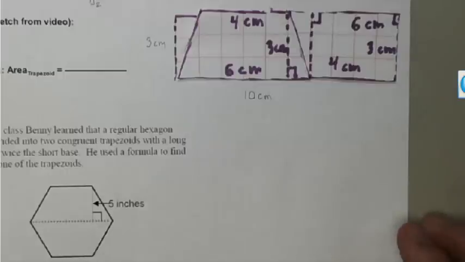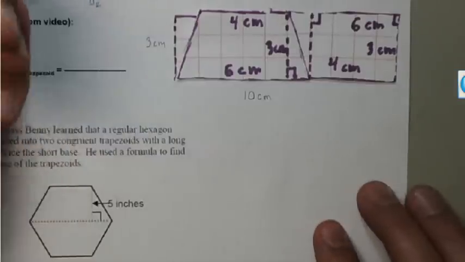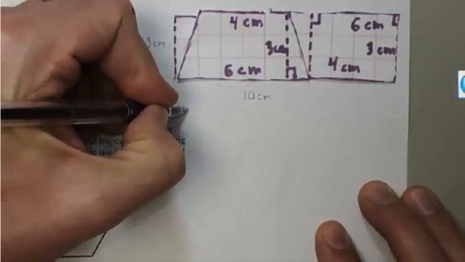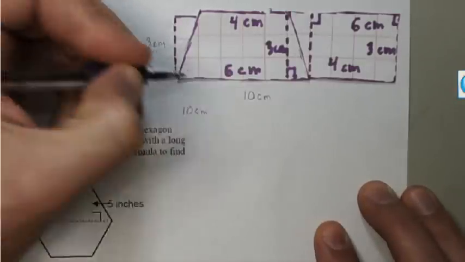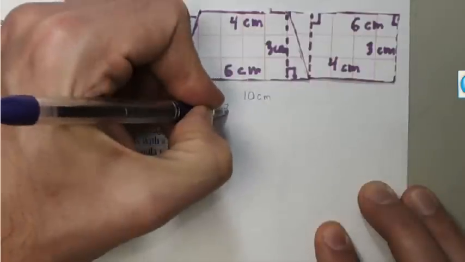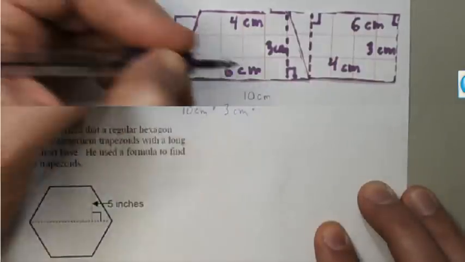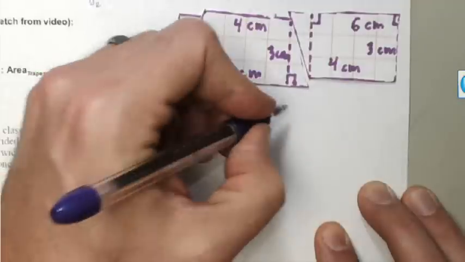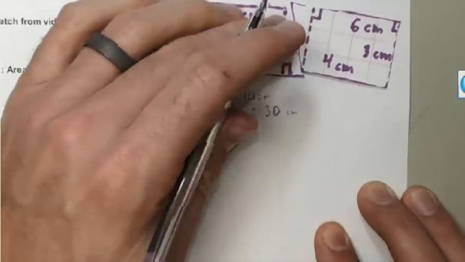So that would give me an area, if I'm doing the rectangle, of 10 centimeters times 3 centimeters, which equals 30 centimeters squared.